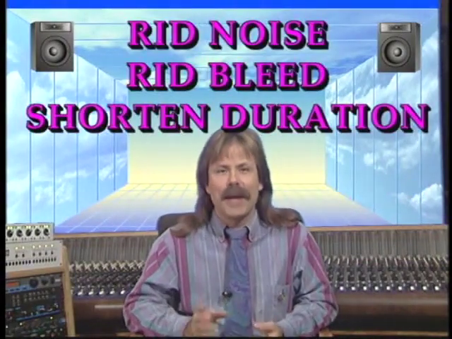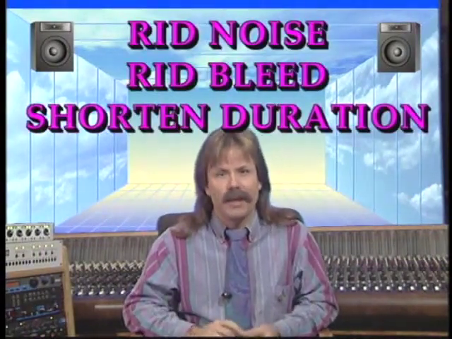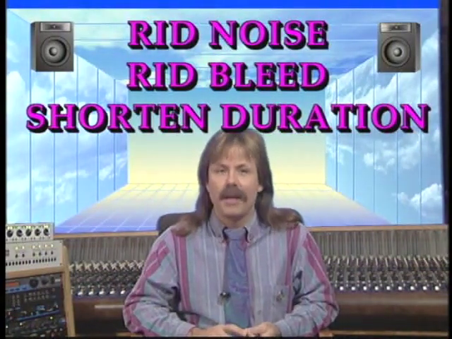Noise gates have three main functions: to get rid of noise, to get rid of bleed, and to shorten the duration of a sound. One function of a noise gate is to put it on a guitar amp to get rid of amp noise when the guitar is not playing. You know, if you set a guitar amp up with major distortion and turn it up to 11, the amp makes a really loud noise when it's not being played.